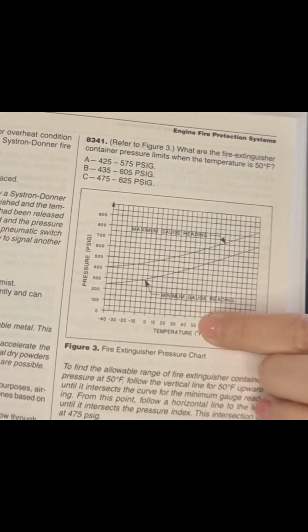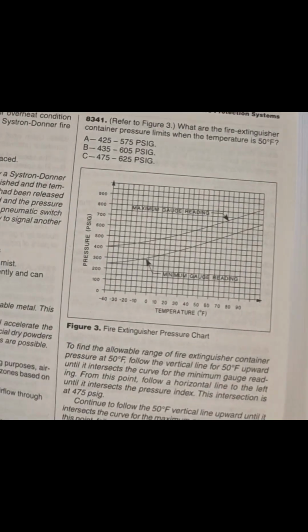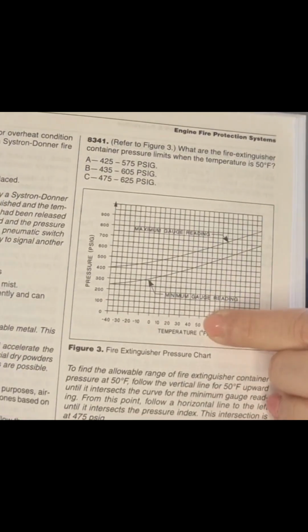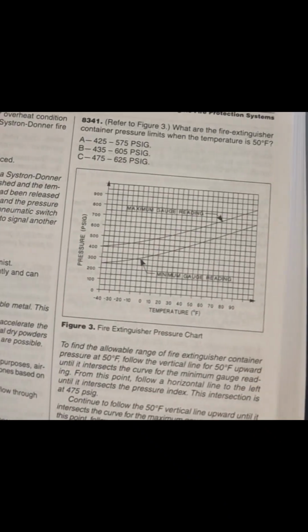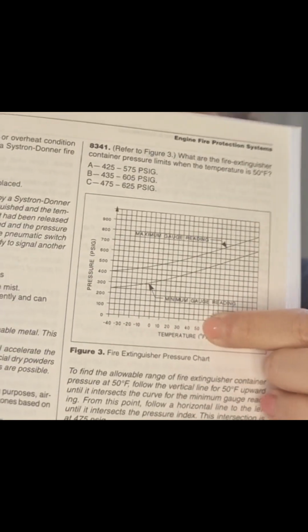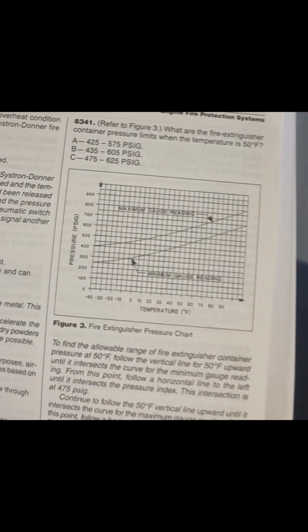So you're going to follow the line from 50 degrees on the x-axis, go up until it intersects with the gauge reading, and then from this point, follow it to the left to your y-axis, and that's where it intersects.